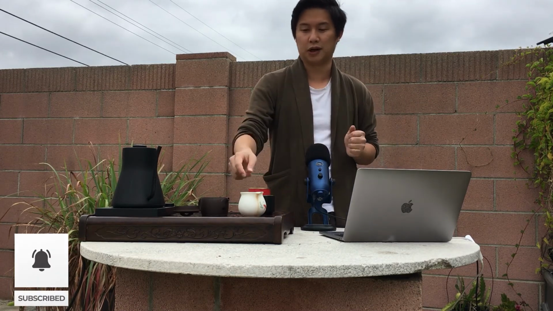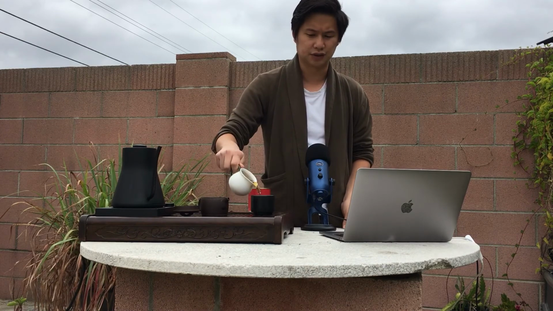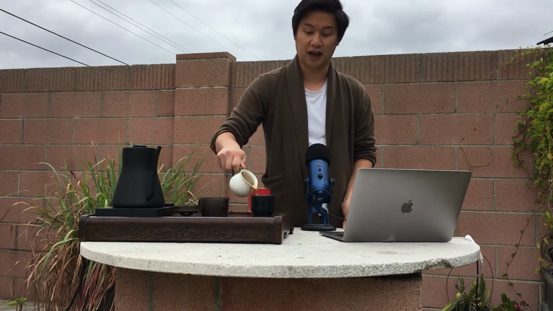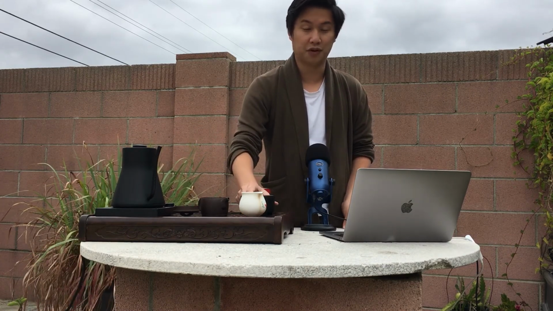And I'm going to go ahead and pour out my tea now. I haven't had black tea in so long, so it's always fun to have it again. I'm going to go ahead and pour this out. I have my black tea now.